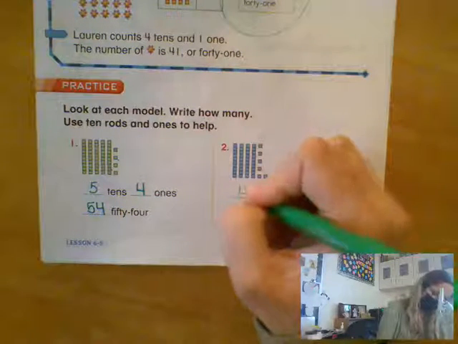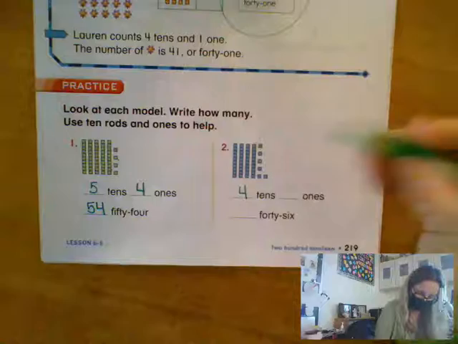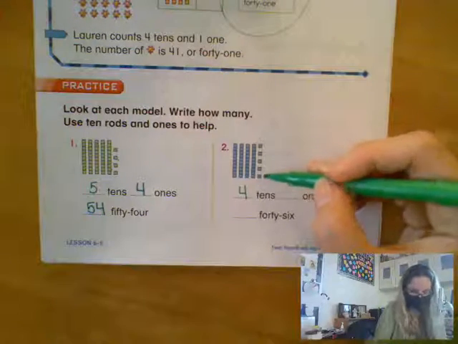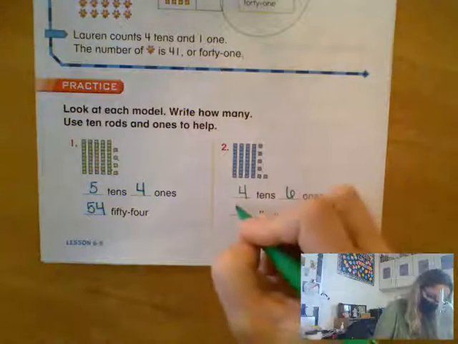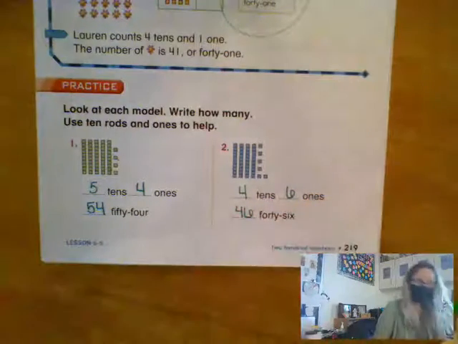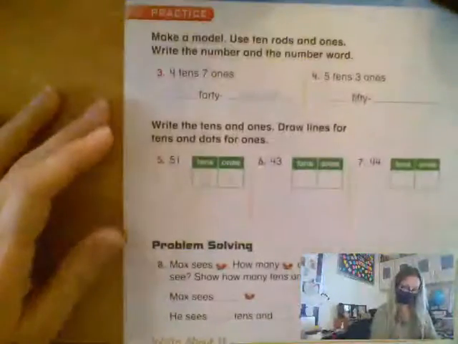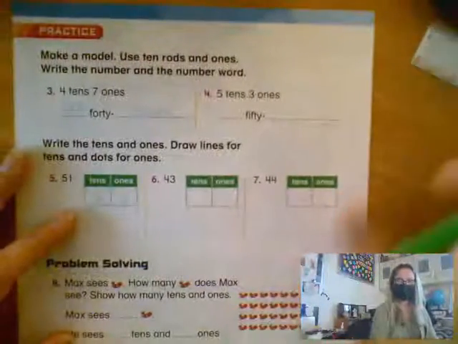How many tens are there for number 2, Sage? 4 tens. And how many ones are there, Noah? 6. So Lily, 4 tens and 6 ones. What number is it? 46. 46. Good job. Go ahead and turn the page now, the top of page 220.